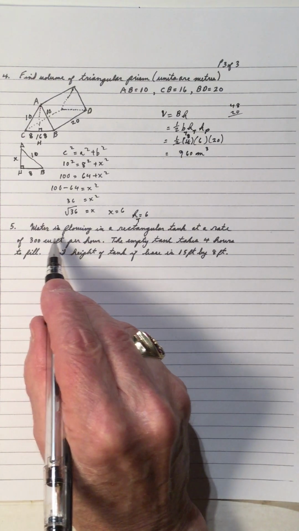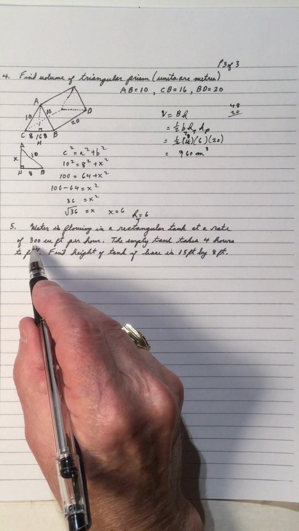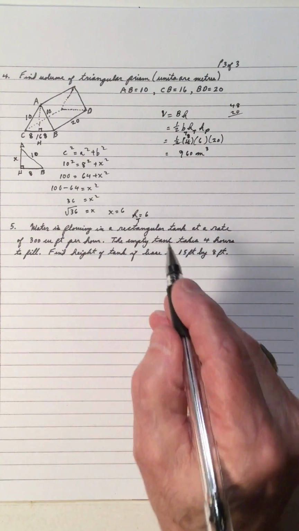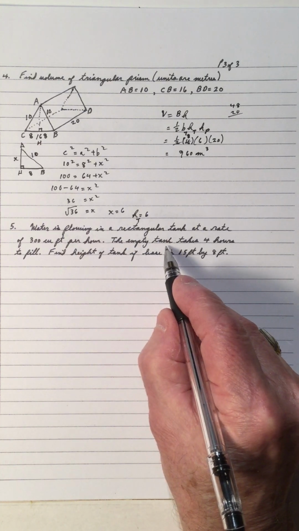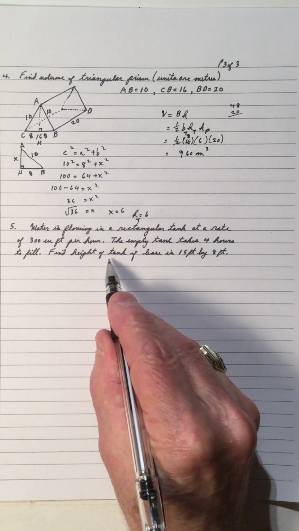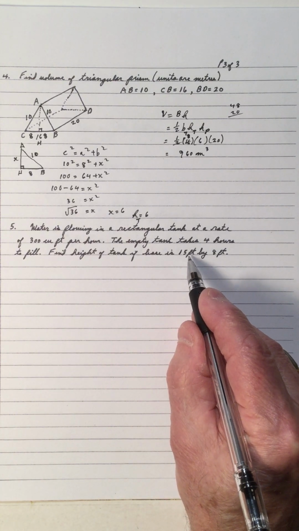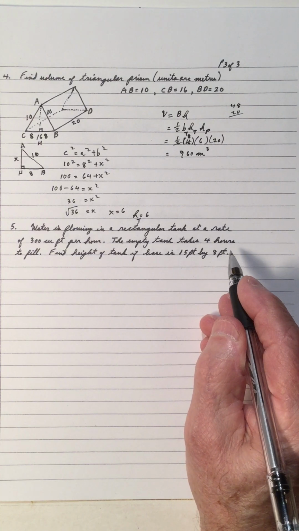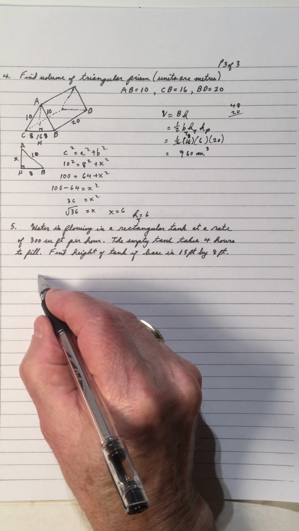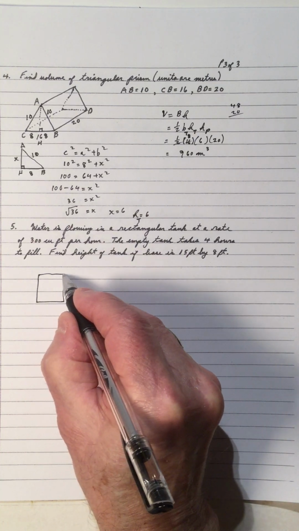Number 5, water is flowing in a rectangular tank at a rate of 300 cubic feet per hour. The empty tank takes 4 hours to fill. Find the height of the tank if the base is 15 by 8. So what we have, let's draw a rectangular tank again. So here we are.